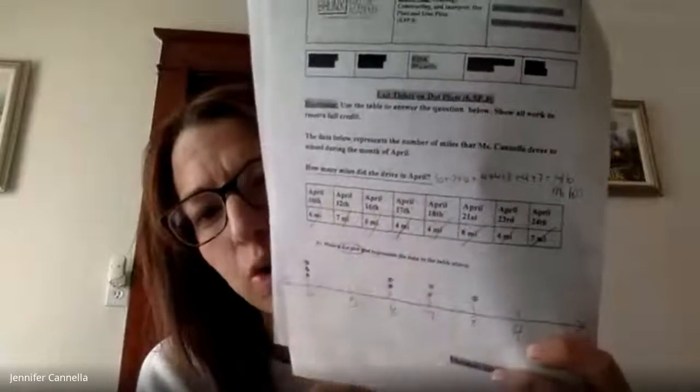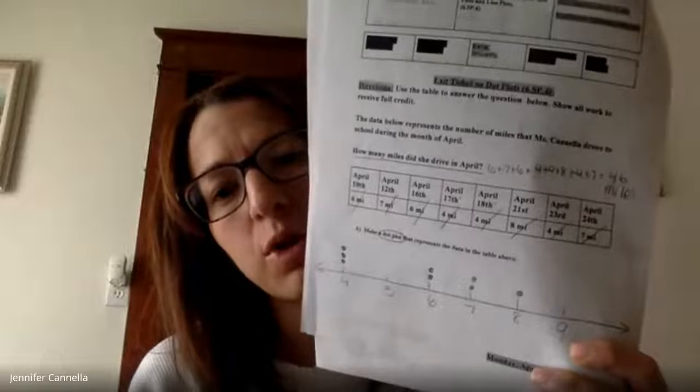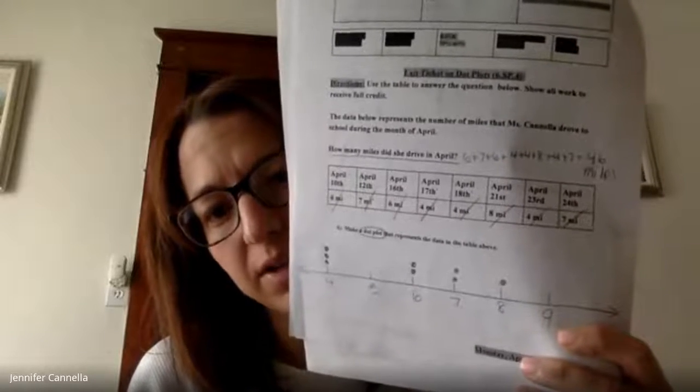That's how many miles I drove. It's actually more than that because to go to school and come back every day, it's 40 miles a day for me. That's 200 miles a week for me to drive to school to teach you guys.